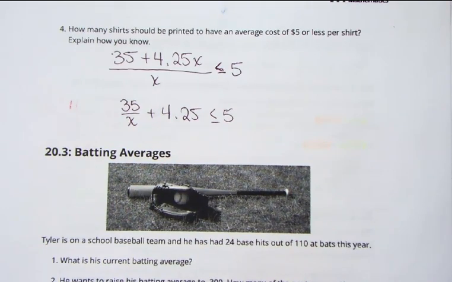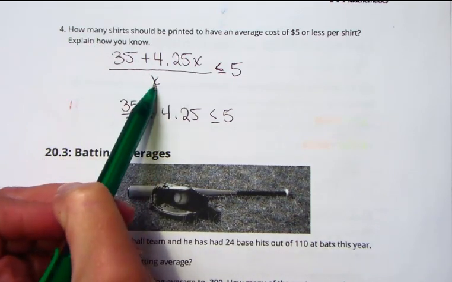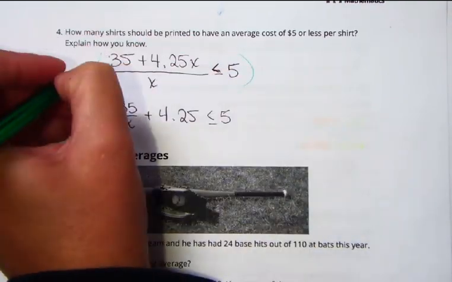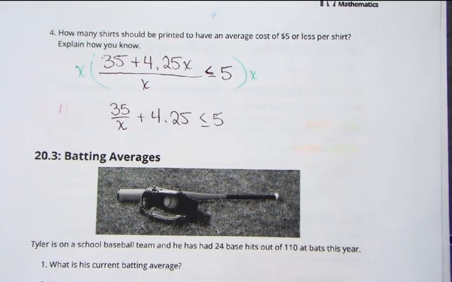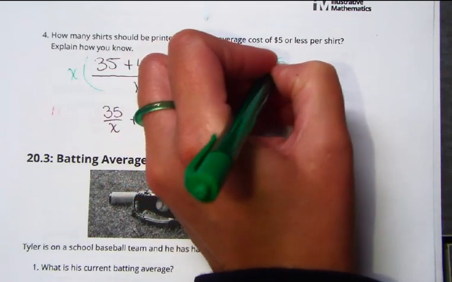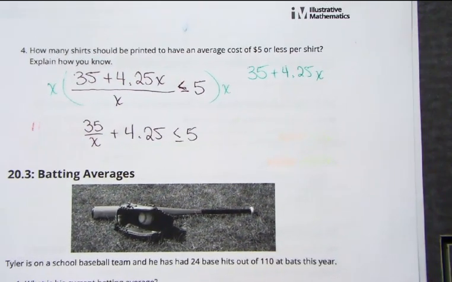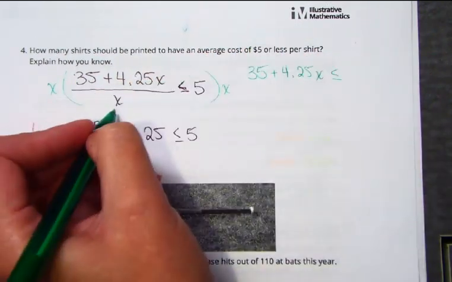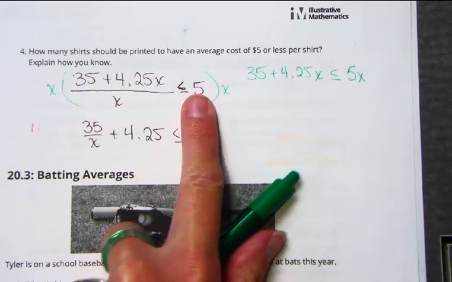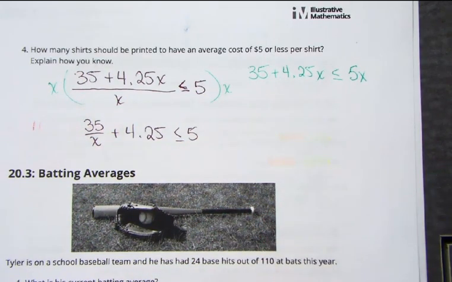Now there's lots of different great first steps we could take. This one is going to be a little harder because my first step would probably be to multiply both sides by x, which I could do. It's actually not that bad of a first step. 4.25x, 5x, got rid of that denominator by multiplying both sides by the denominator. So I have 35 plus 4.25x is less than or equal to 5x.